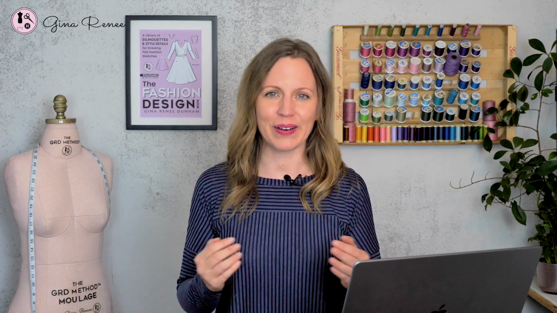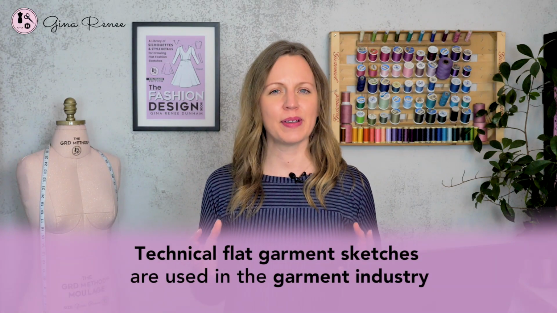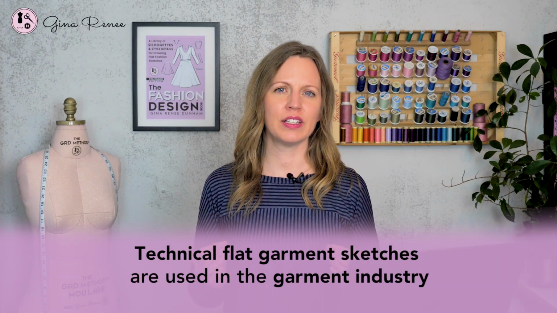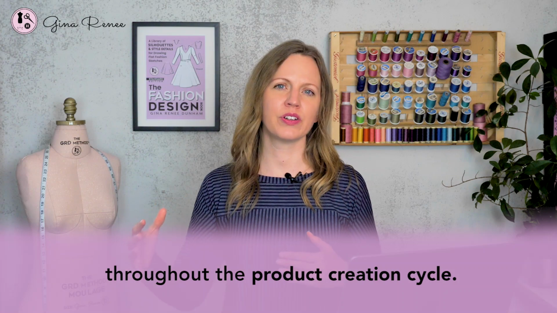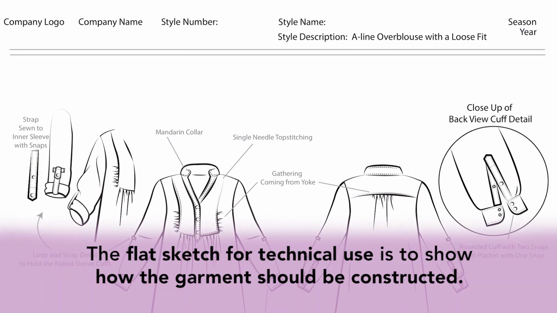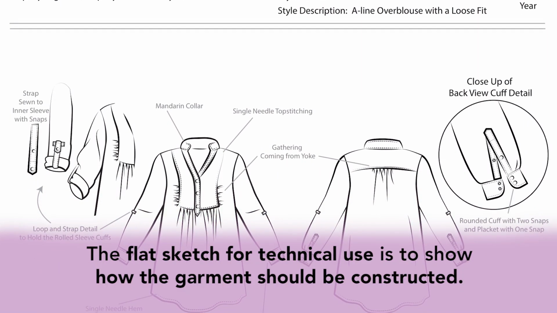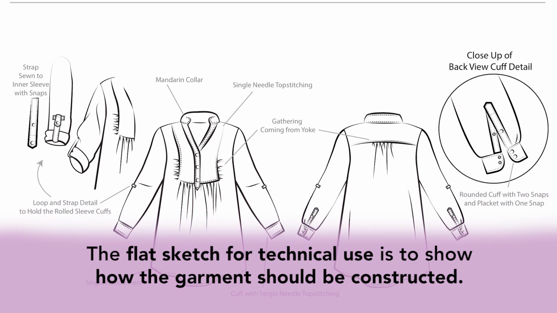I created this technical garment sketch for the fashion design book, and this video helps go into more depth about it. Technical flat garment sketches are used in the garment industry throughout the product creation cycle. And the flat sketch for technical use shows how the garment should be constructed.